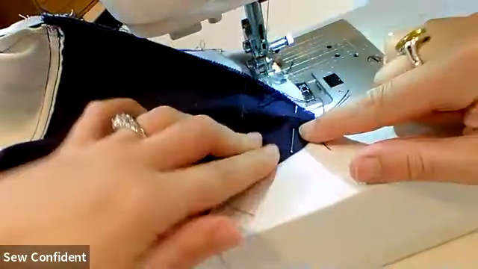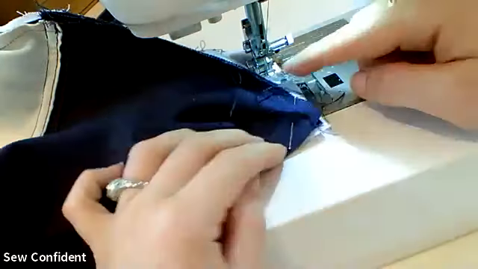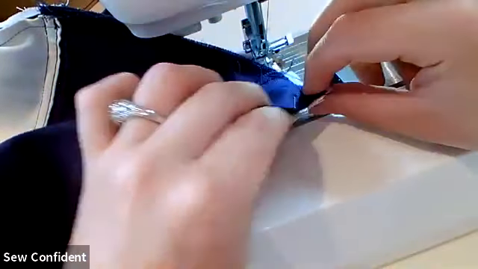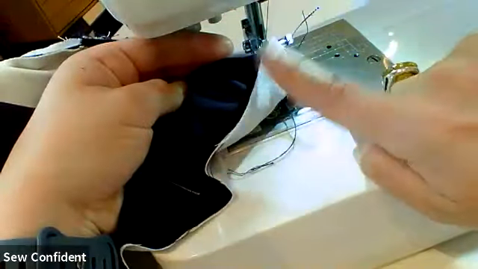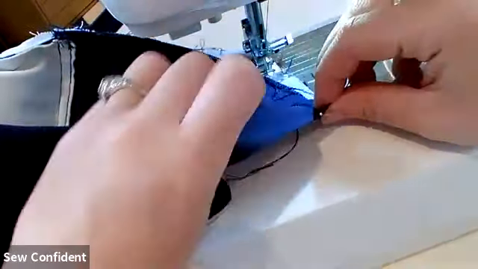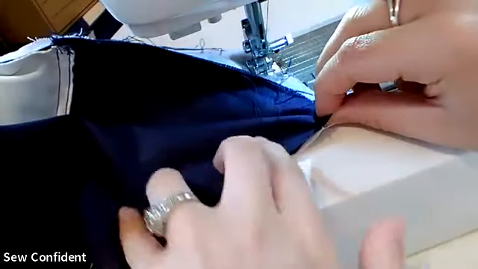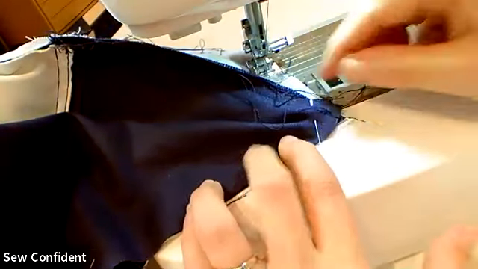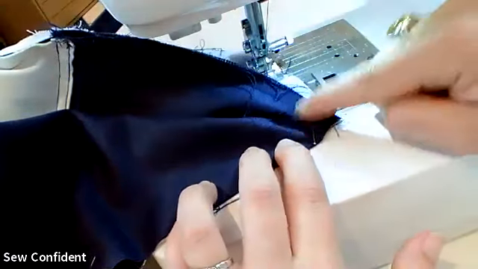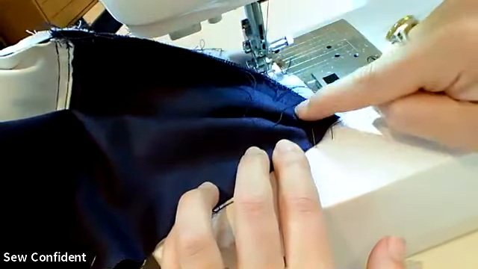What I'm doing at the corners when I'm approaching a corner is setting it up so that it's not straight, because I've got this bit coming at an angle. I'm setting it up how I want it to look when I turn the corner, and then I'm trying to manipulate the fabric to get it as flat as I can around this area.